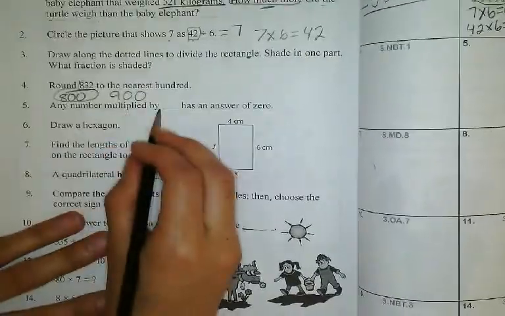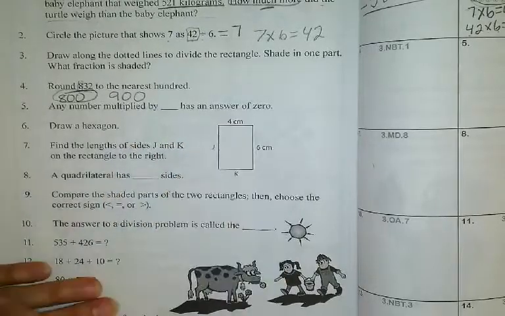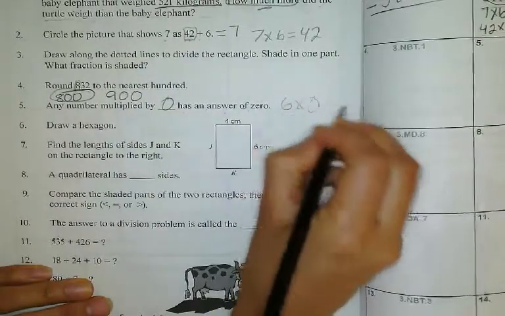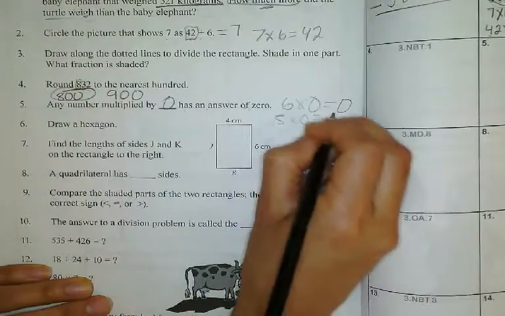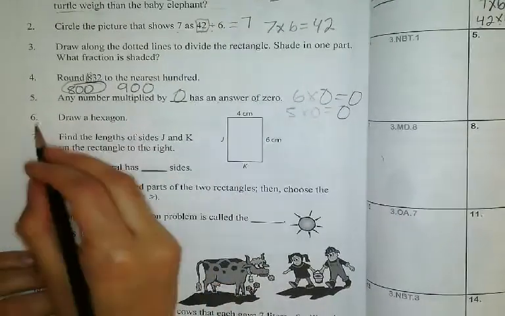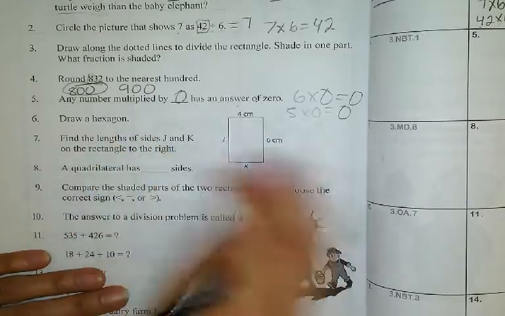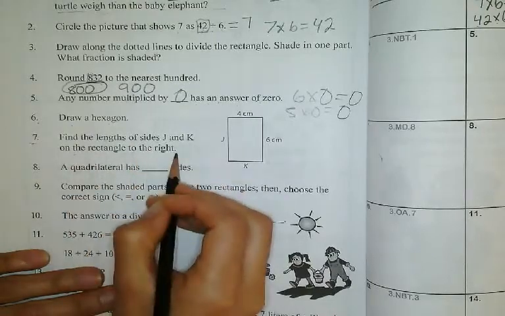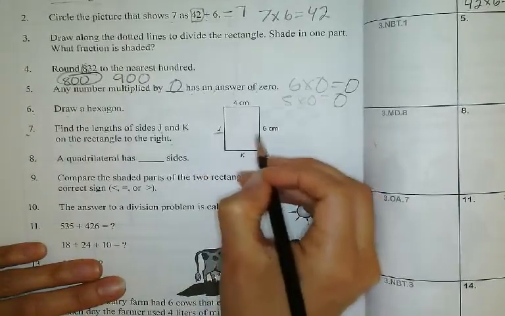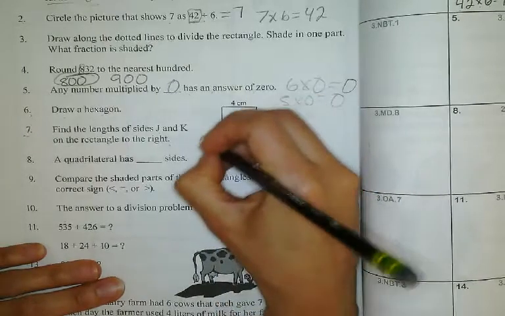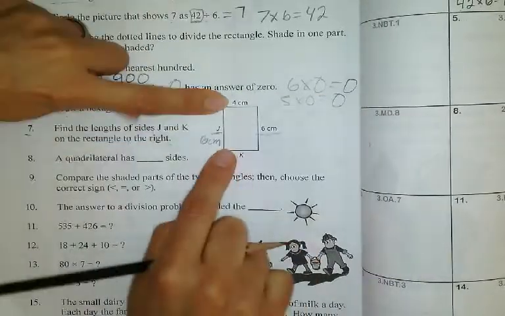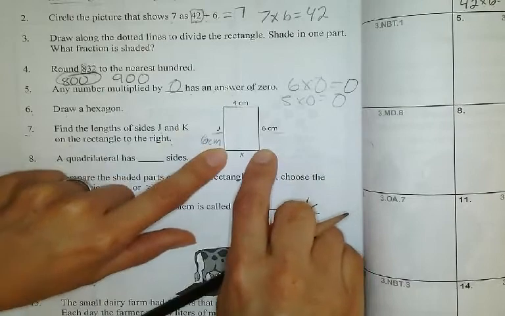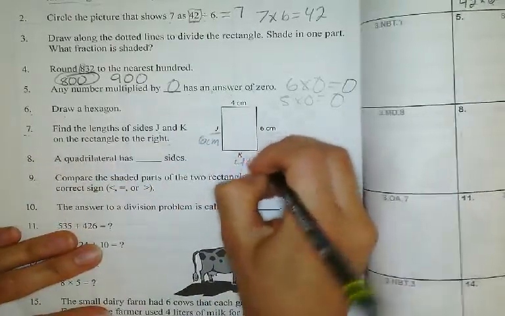5. Any number multiplied by blank has an answer of 0, while any number multiplied by 0 always has an answer of 0. Like 6 times 0 would equal 0, 5 times 0 would equal 0, and so on. 6. Draw a hexagon. So I'm going to draw a hexagon in my box. 7. Find the lengths of J and K on the rectangle to the right. So J would have the same length across here as 6 centimeters, because I can see that this length matches this length. So K, this length should match this one, so it'd be 4 centimeters would be K.